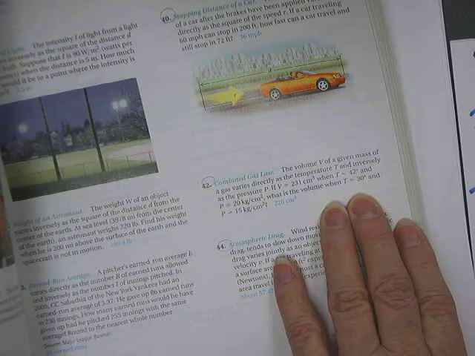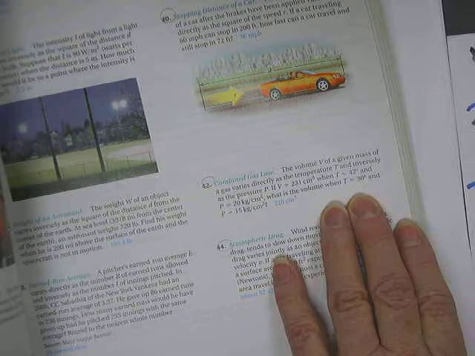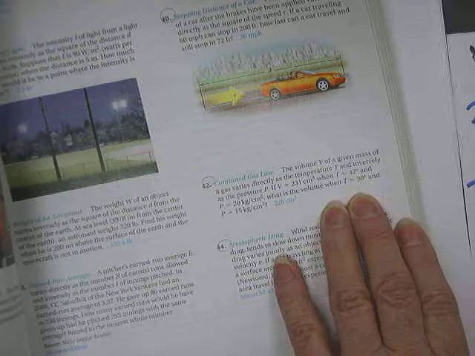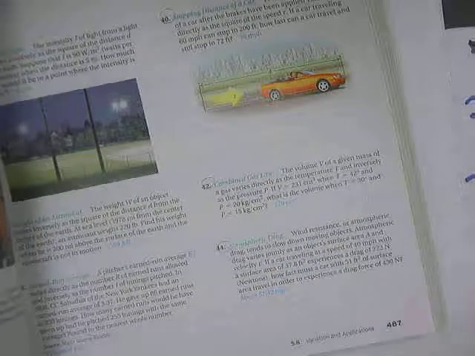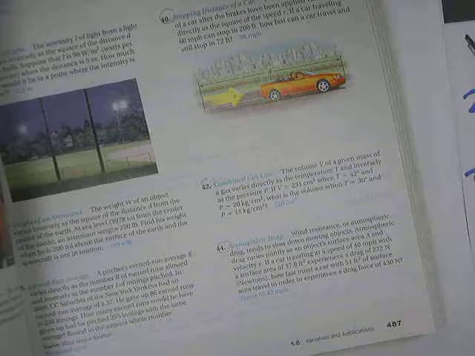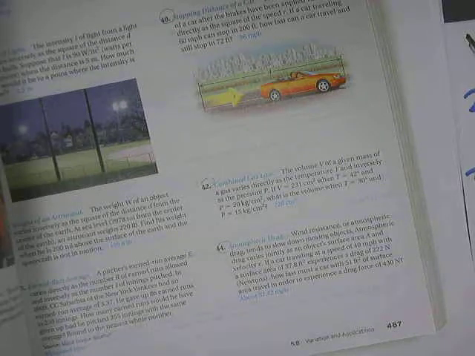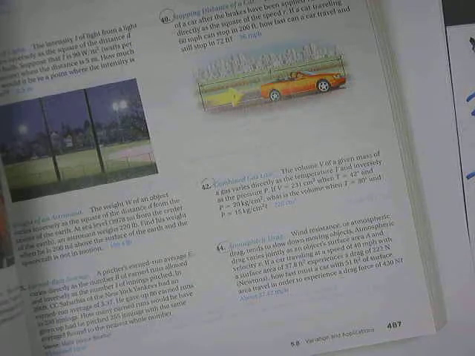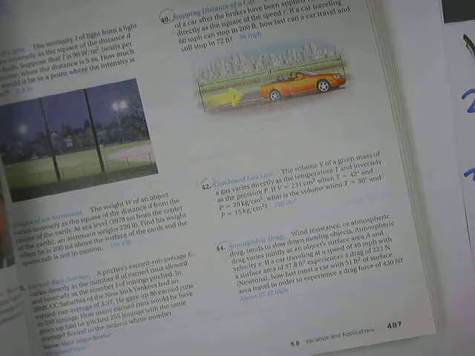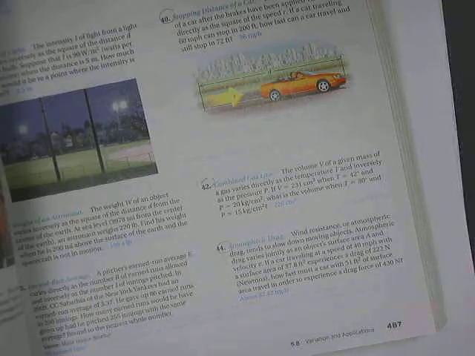Okay, you got it written down? 110 T over P. Now it says, what is the volume? We don't know V. Put V equals 110 times, and it says when the temperature is 30, so 110 times 30.